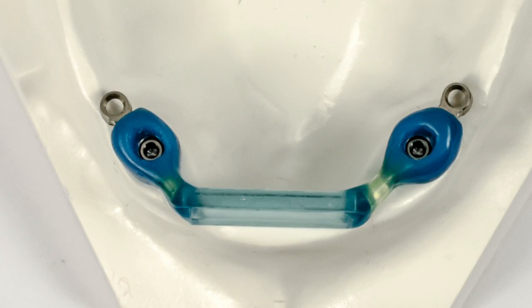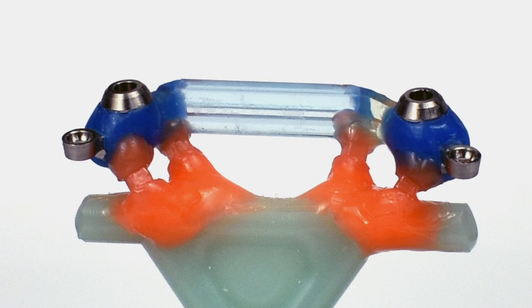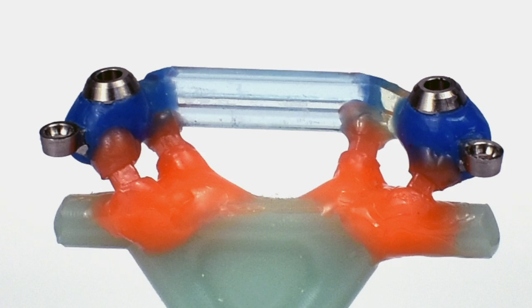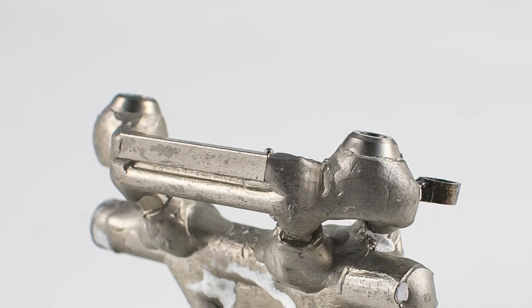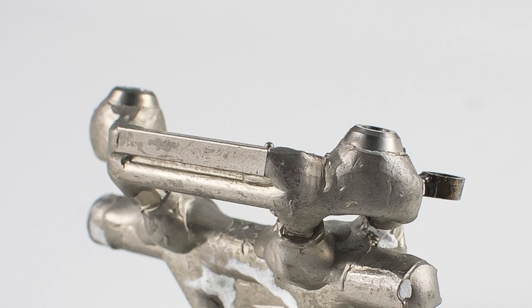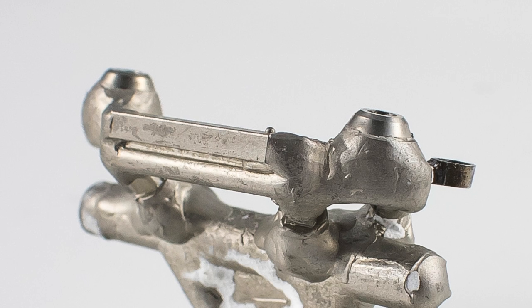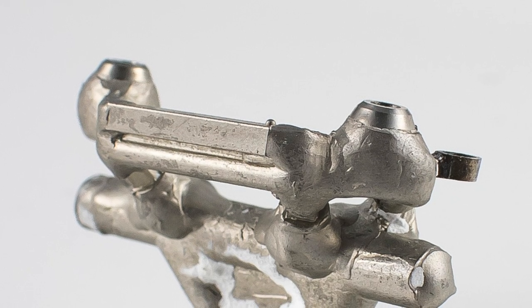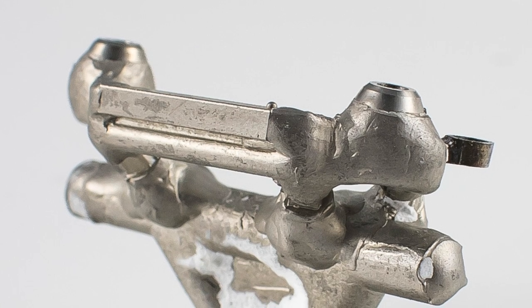Sprue, invest, and cast the pattern in an appropriate hard alloy. When divesting, you can sandblast the investment off of most of the bar structure. However, avoid blasting the base of the gold abutments and the ERAs. The investment can be manually or chemically removed from these areas.